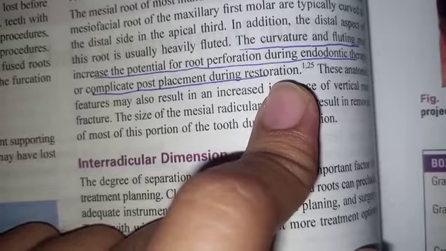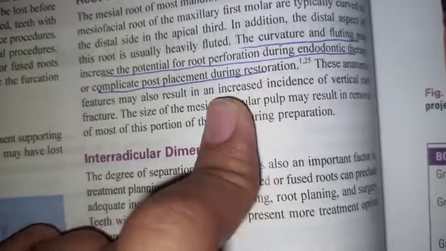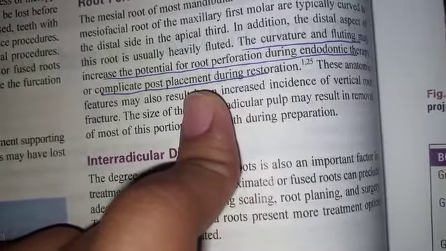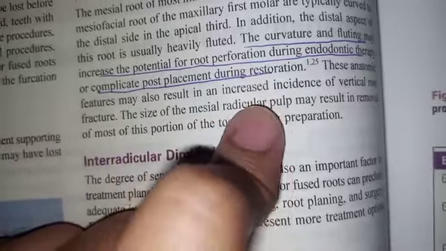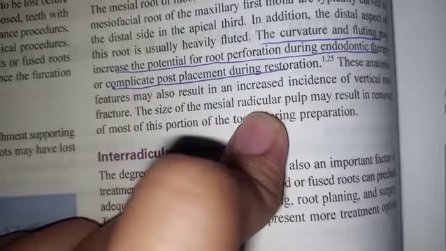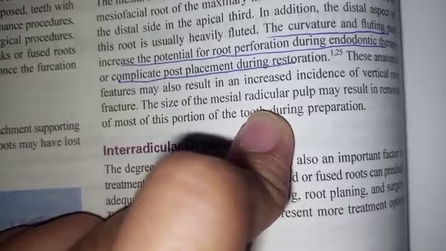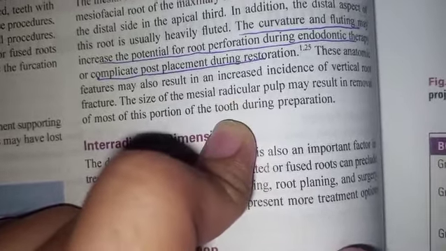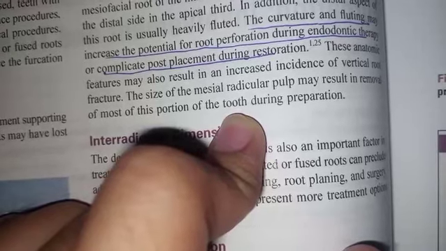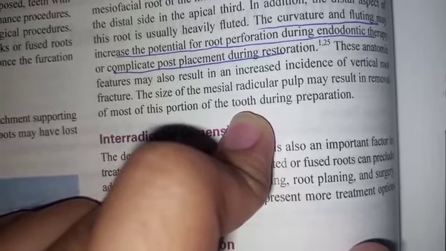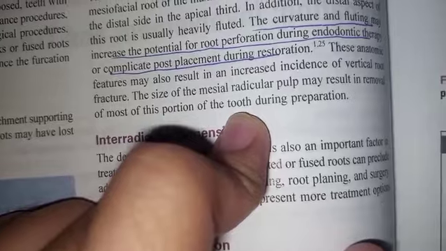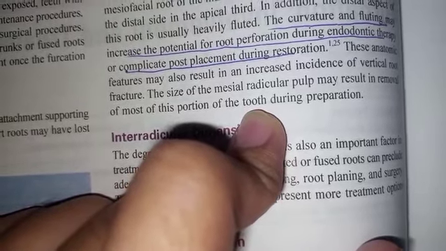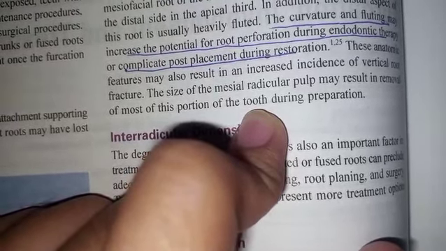It is a complicated post placement and restoration, and this also increases the incidence of vertical root fracture. The size of the mesial radicular pulp may also result in removal of most of this portion of the tooth during preparation. So when the mesial radicular pulp is large, most of this portion of the tooth is removed during preparation.